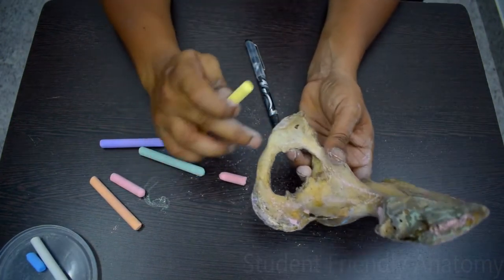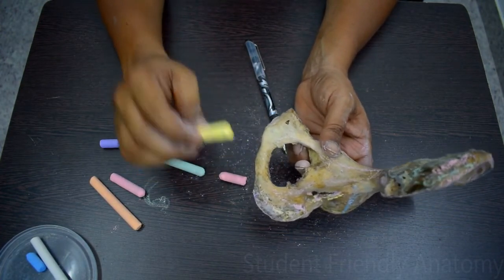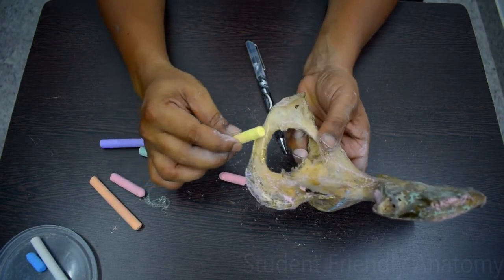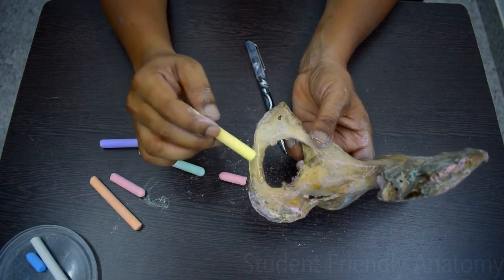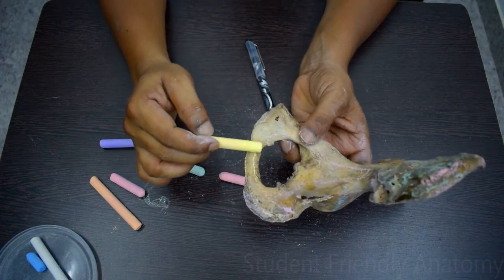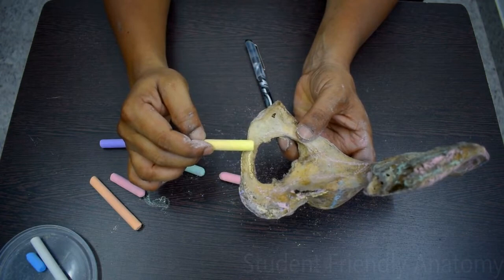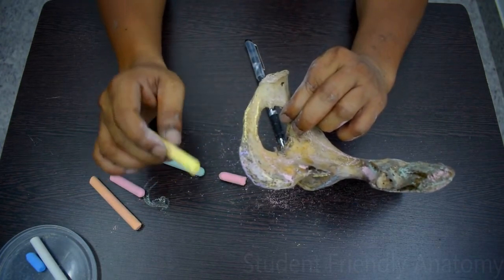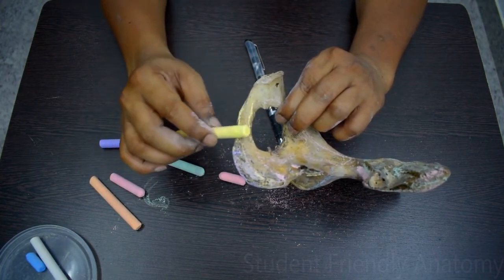Then the conjoined ramus has the inner surface. This inner surface is convex and it is divided into three parts by two ridges. These two ridges divide the inner surface into upper part, middle part and lower part. The upper ridge gives attachment to the superior fascia of the urogenital diaphragm. The inferior ridge gives attachment to the perineal membrane or inferior fascia of the urogenital diaphragm.